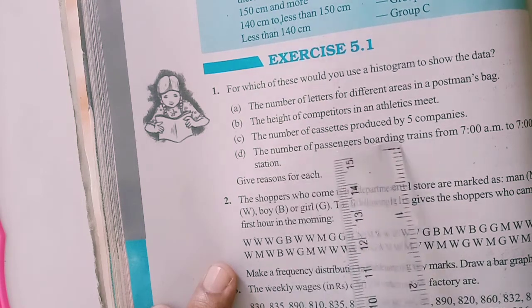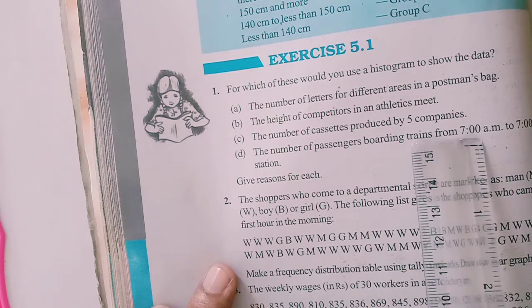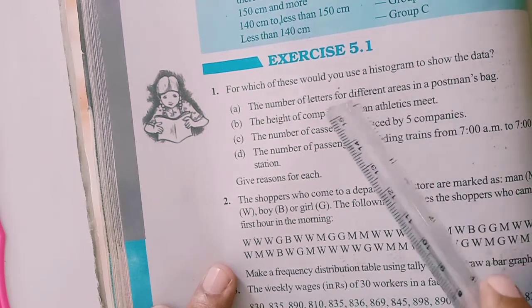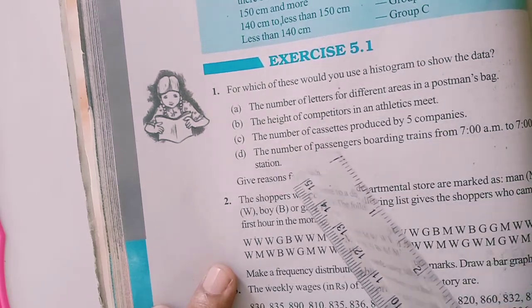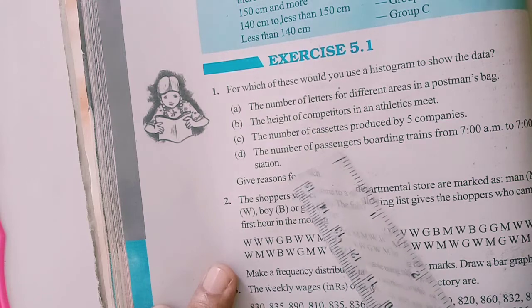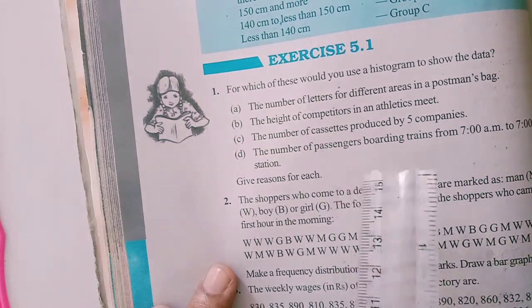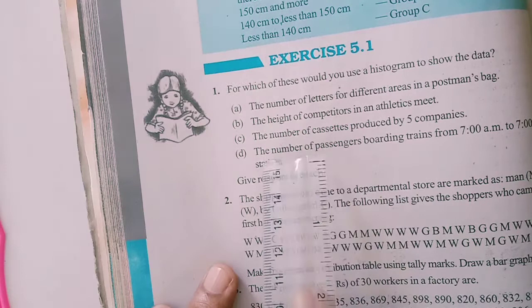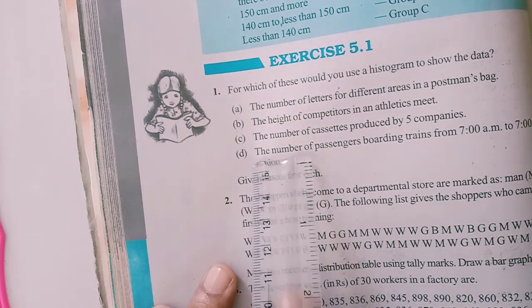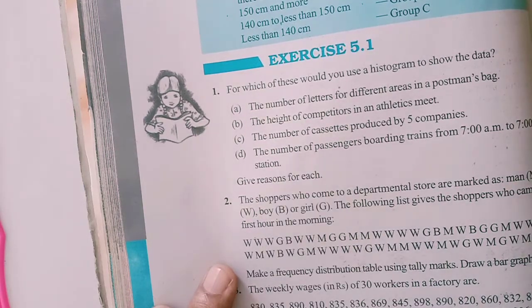And the number of passengers boarding trains from 7 am to 7 pm, we can create continuous intervals of the data, and so option D can also be represented as a histogram.